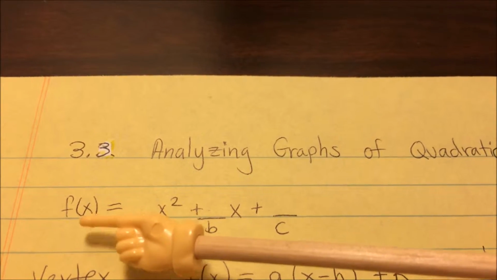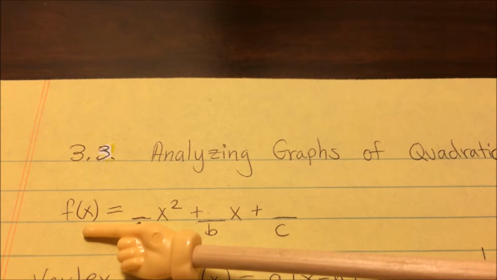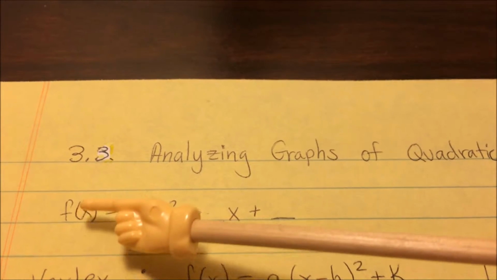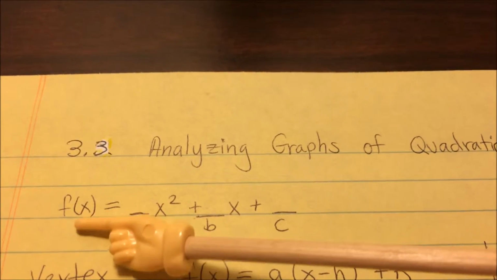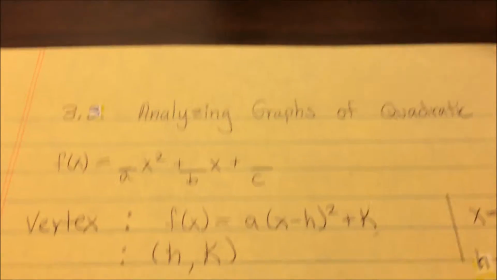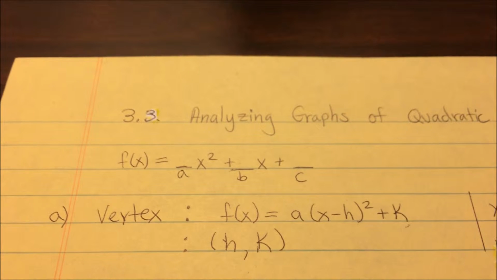Now, you can also see f of x as the same thing as y equals. So sometimes they have a y equals or they have f of x. F of x just basically says it's a function. So that's the reason for f of x. Okay? So one of the things you're going to do is find the vertex.